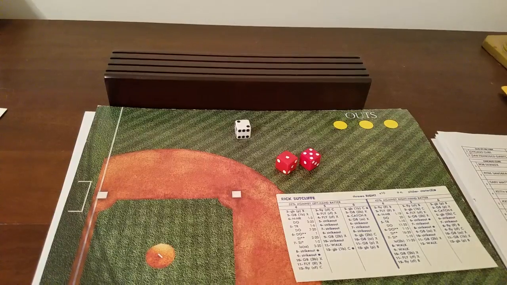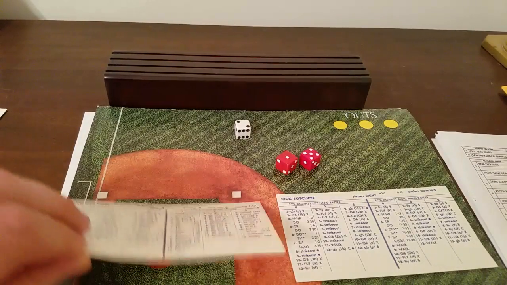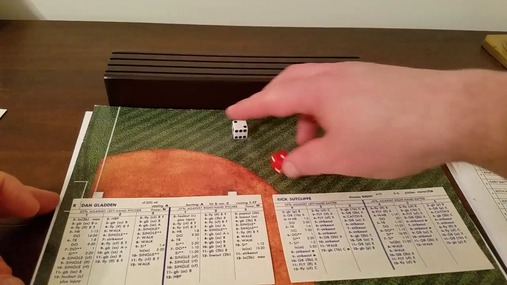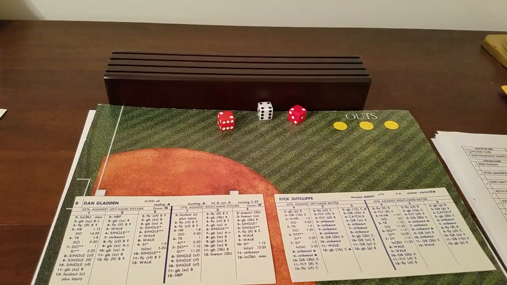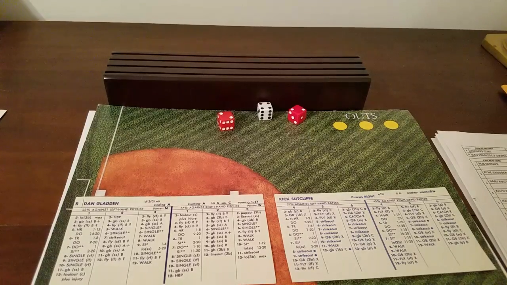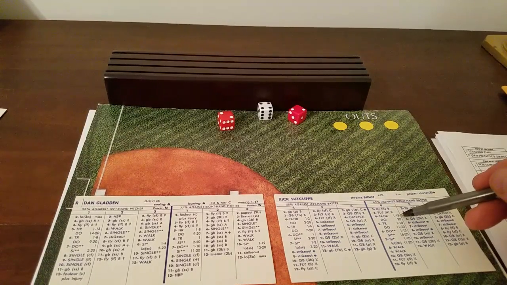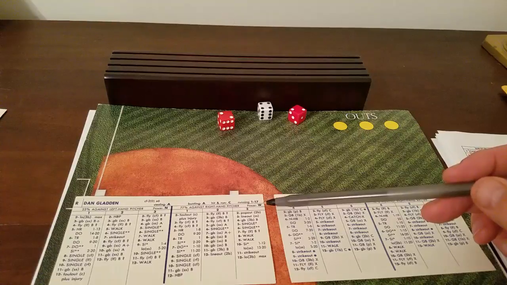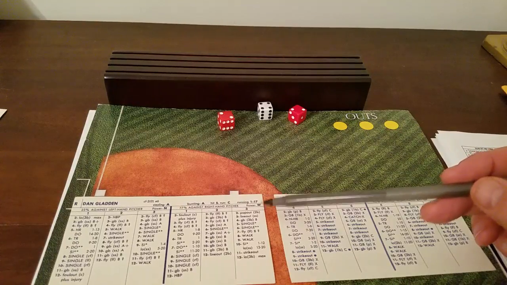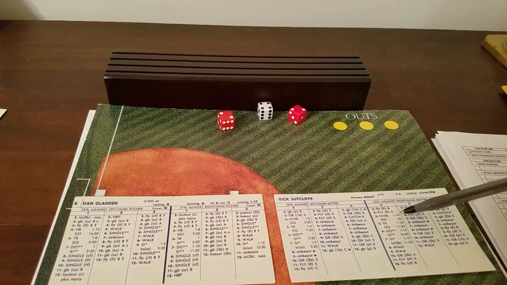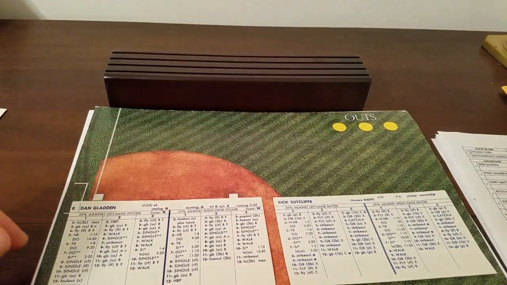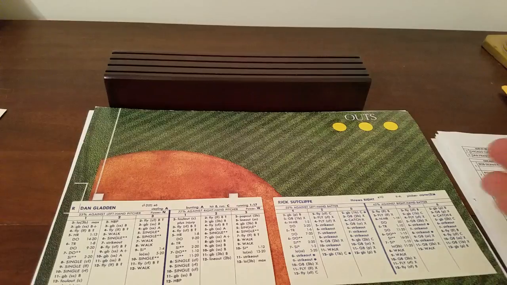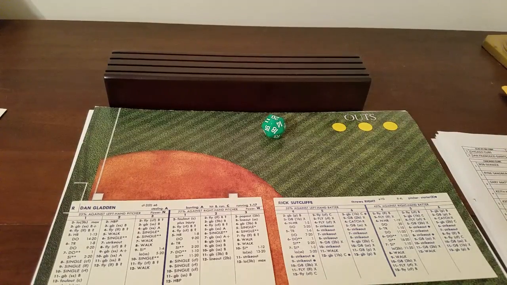And we will have Dan Gladden, top of the order for the Giants. That's a 4-4 against Sutcliffe, against a righty. That's an in-home run chance right here, in-home run chance. Gladden, however, is weak against right-handed pitching. So that's going to be a single, unless we get a 20, then it'll be a double. But anything other than a 20, it's a single and 2 stars. And we get a 20, so it's actually a double for Dan Gladden.